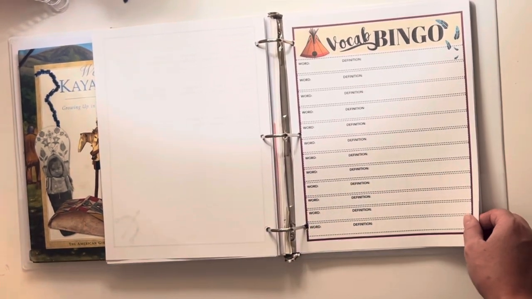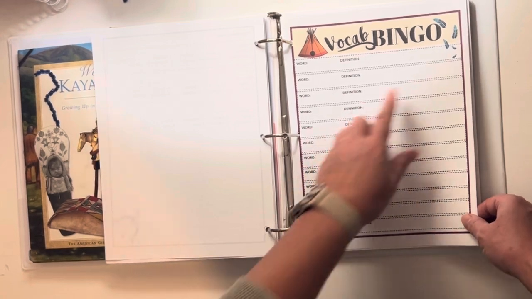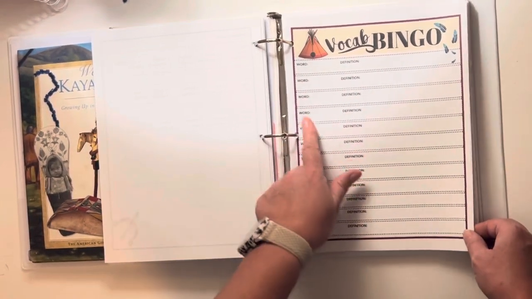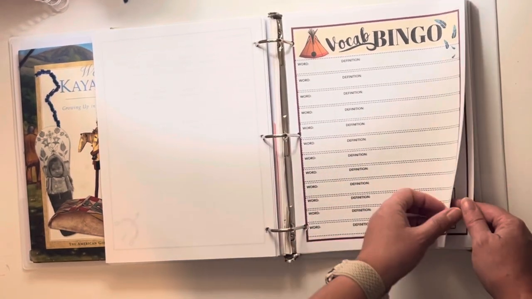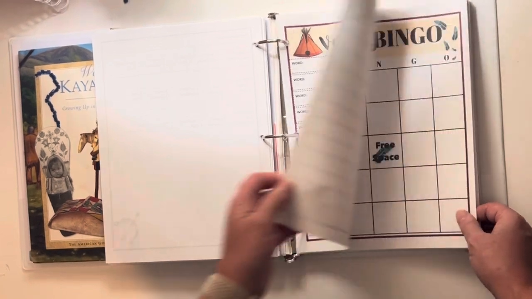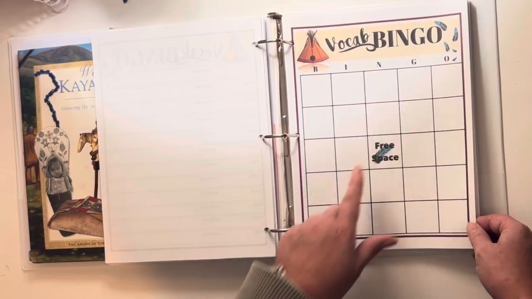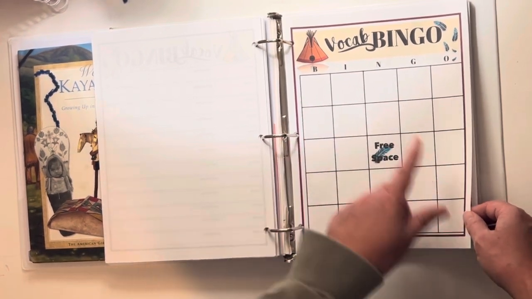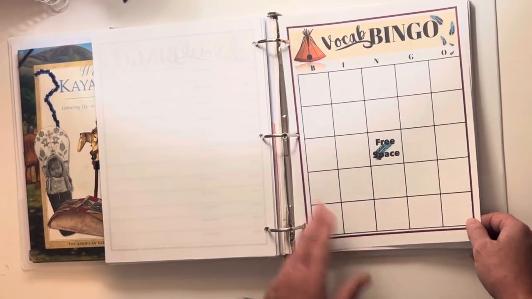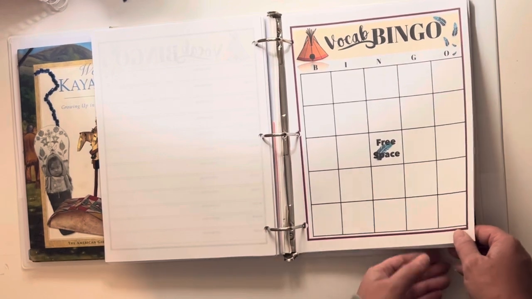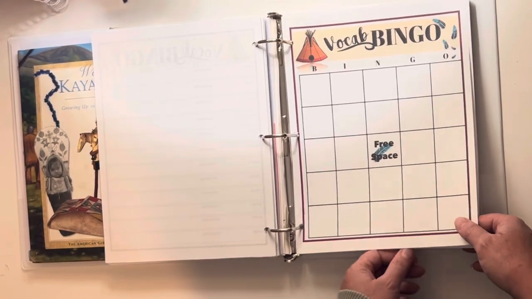It's great if they're old enough for them to do this on their own. Then you cut these strips out into papers and fold them up and put them in a hat. Have your child write their vocabulary words and others that they have found, if you would like, on this sheet. There are more spaces than vocabulary words, so handle that how you would like.